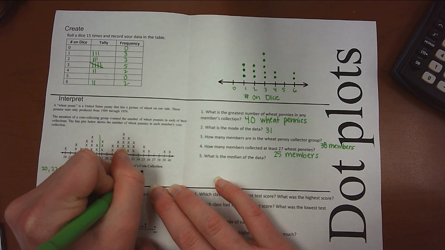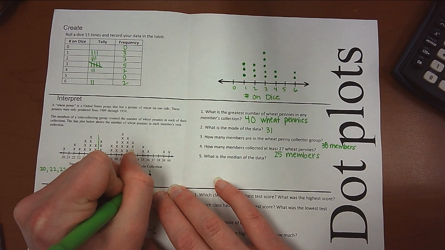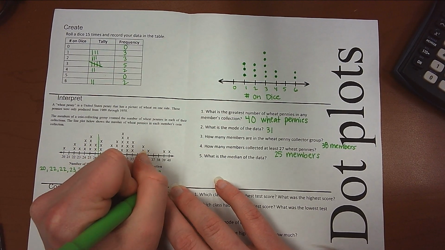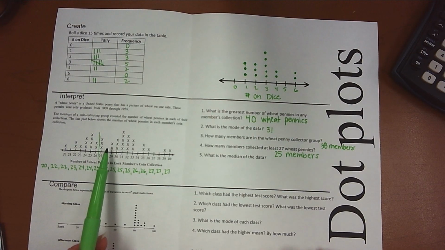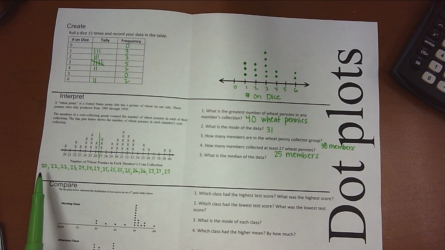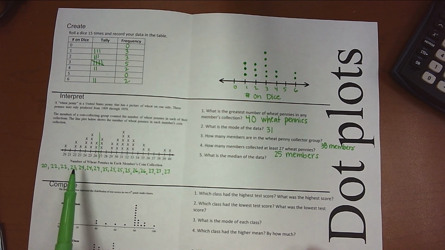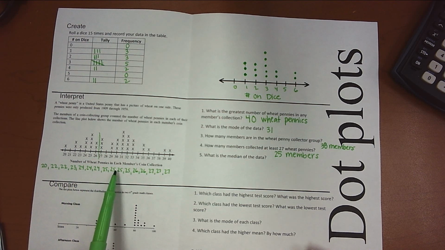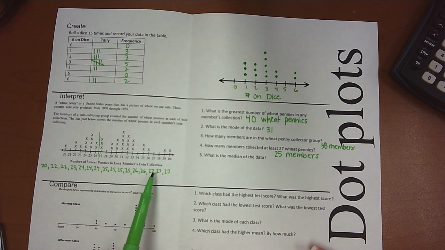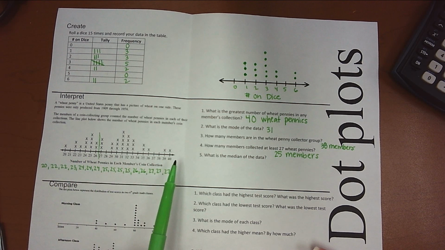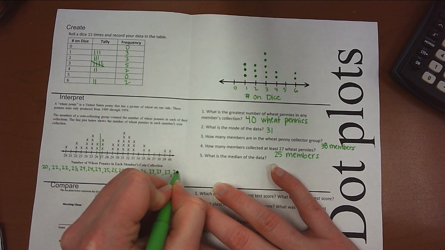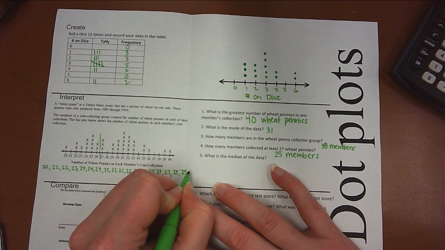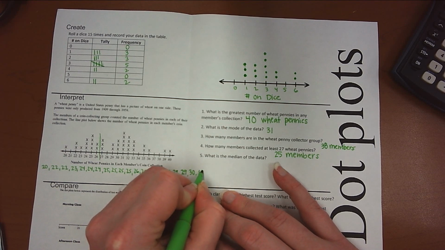2 26s, 3 27s, and then I'm going to take a pause here because there's a little break. There's no 28s. So far I have 20, 22, 22, 23, 24, 24, 24, 25, 25, 25, 25, 26, 26, 27, 27, 27. I'm just listing out the numbers in order least to greatest here that are represented. After the 3 27s, I have 2 29s. I have 3 30s.